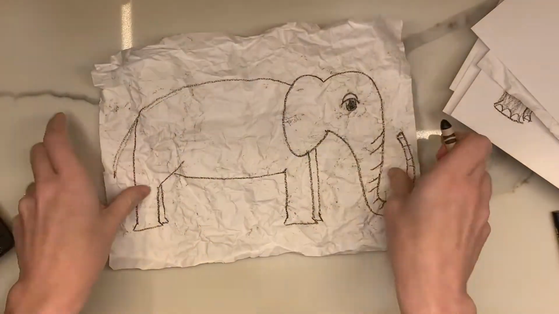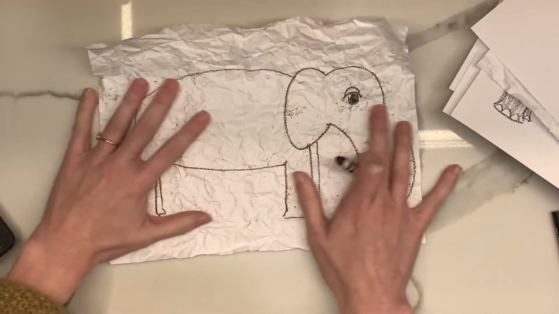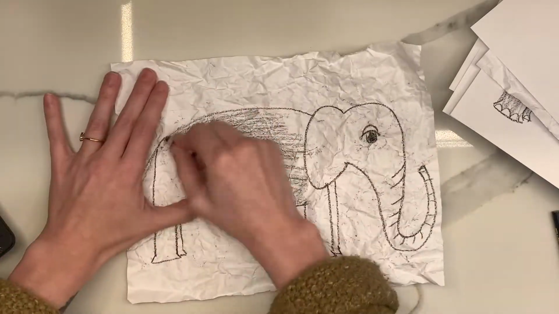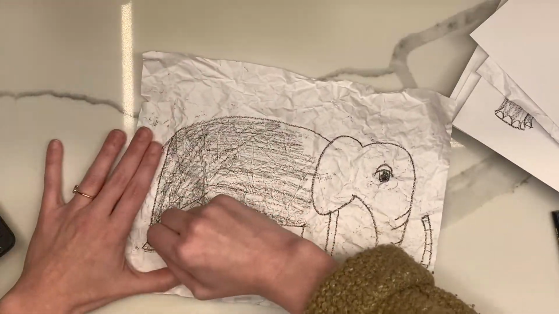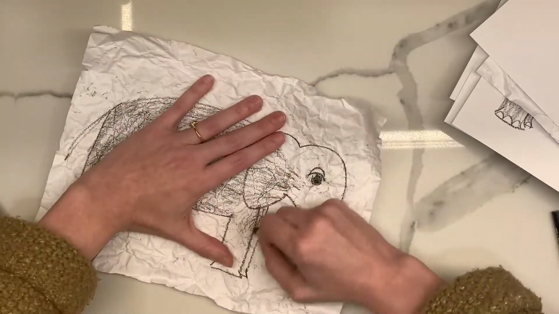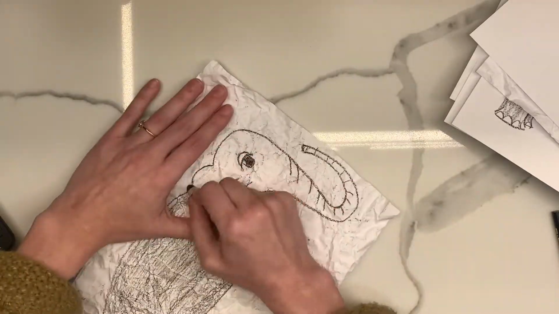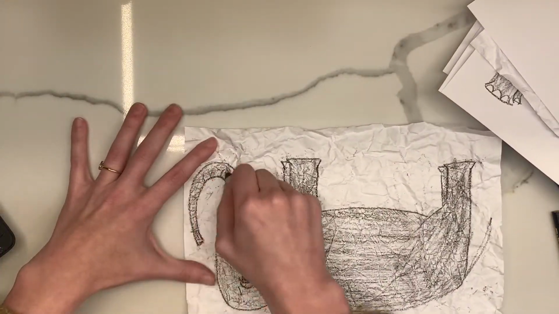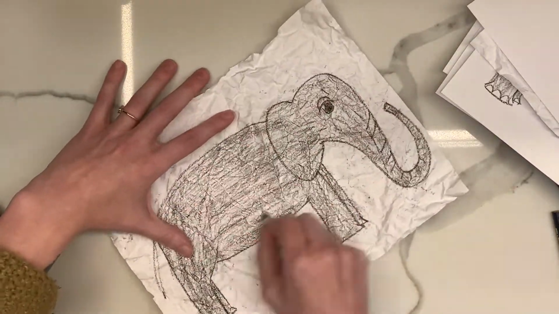Now, with our crumpled texture, we're going to color on top. Make sure when you're doing this that you're not coloring super hard, or you'll undo the wrinkles. So we want to be able to see the white underneath it, and that is what's going to make the texture show through the black.